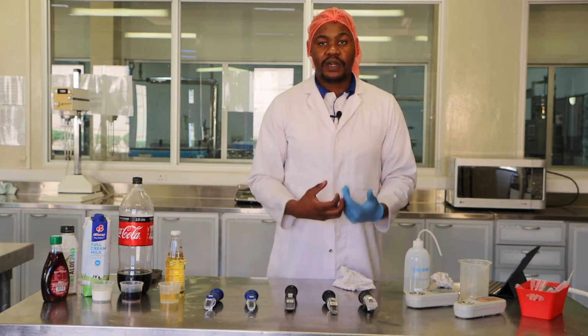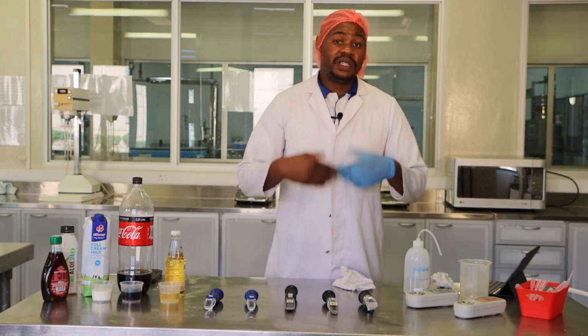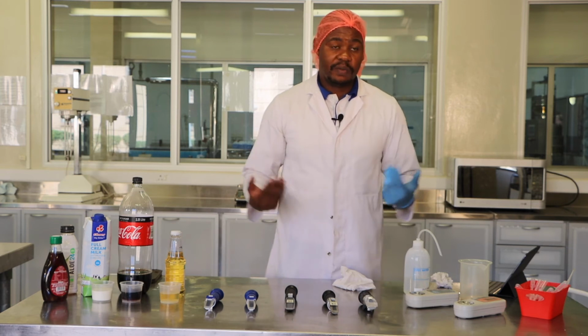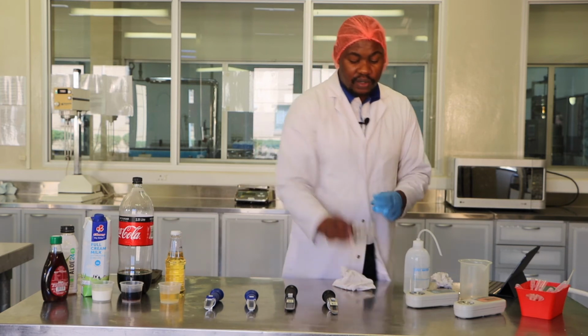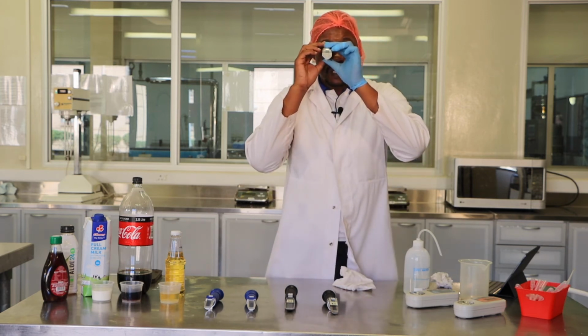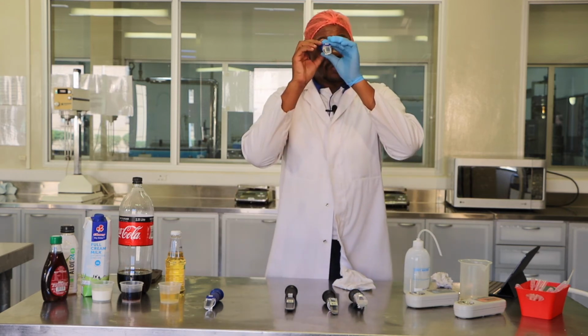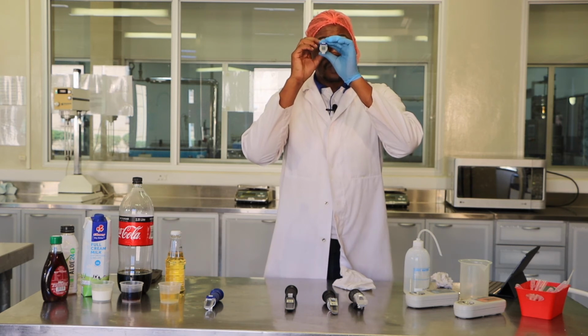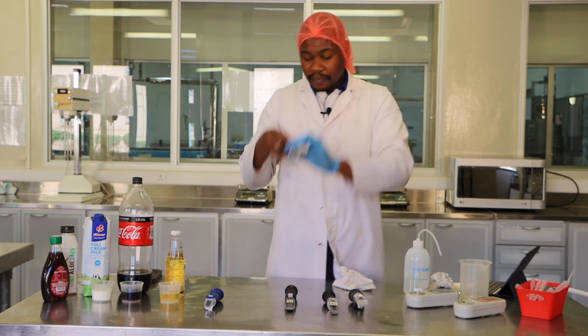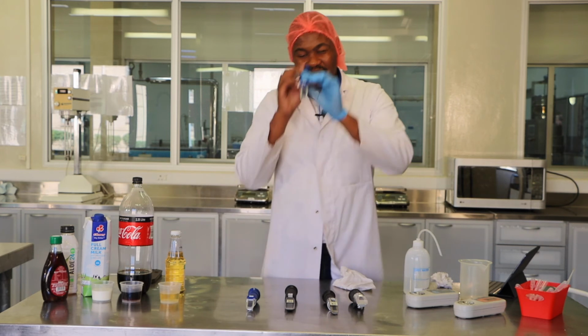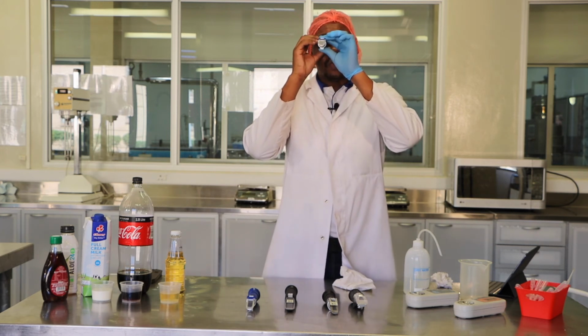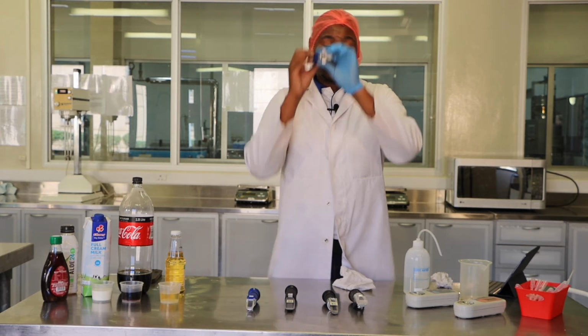So we can look for a refractometer with a scale which is below 20% or even 30%. The refractometer that I have here is 0 to 50, and here it's 0 to 60. This is 30 to 60, and this one is 0 to 30. So I can also use this 0 to 30 refractometer.